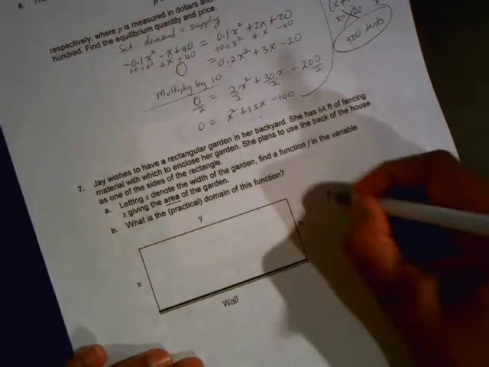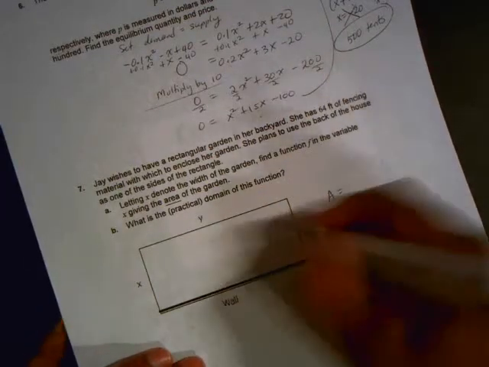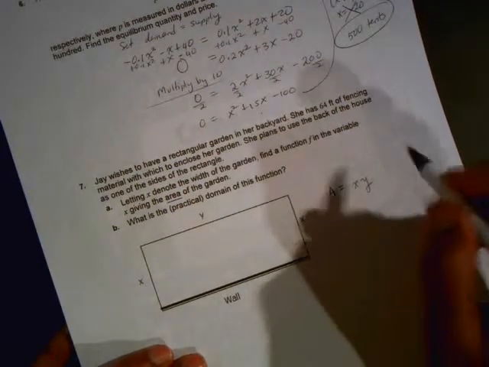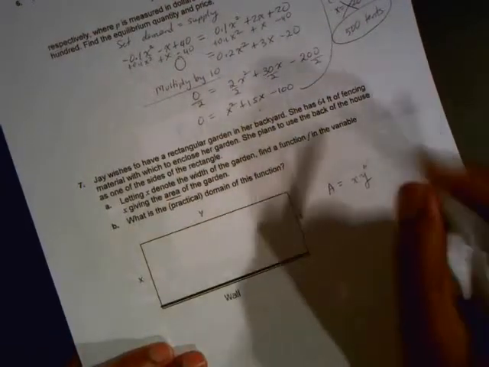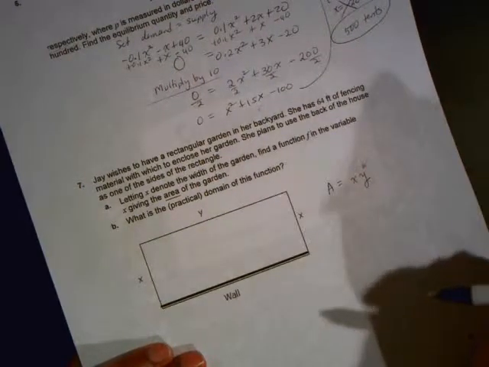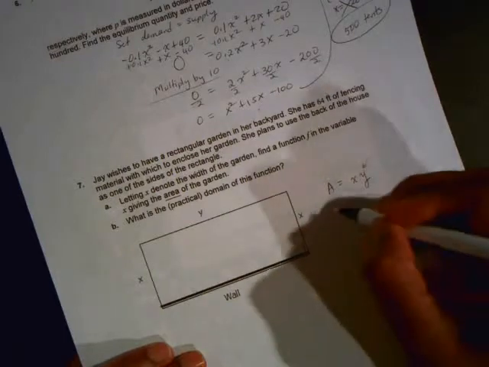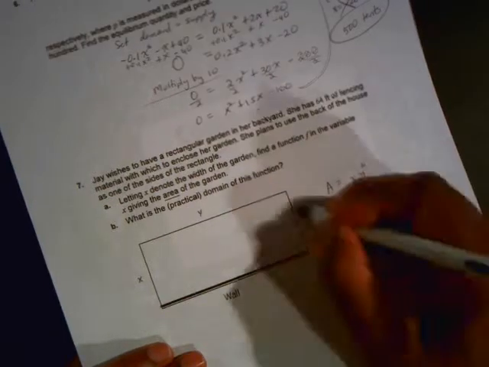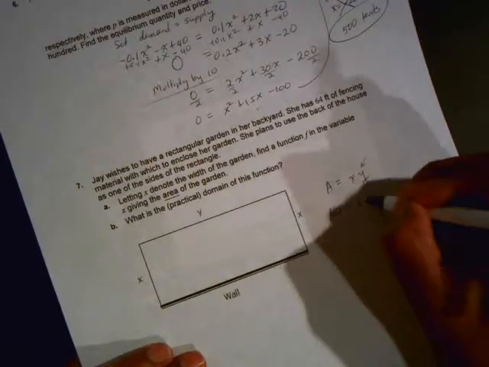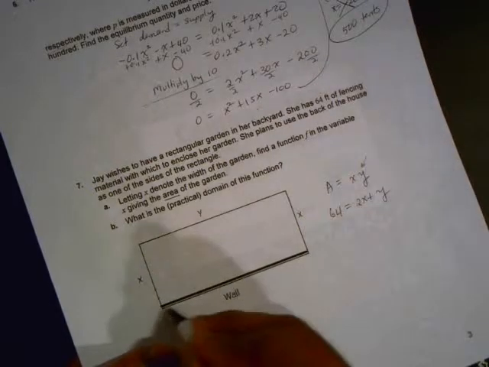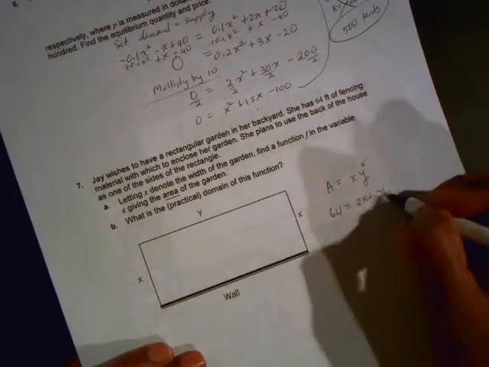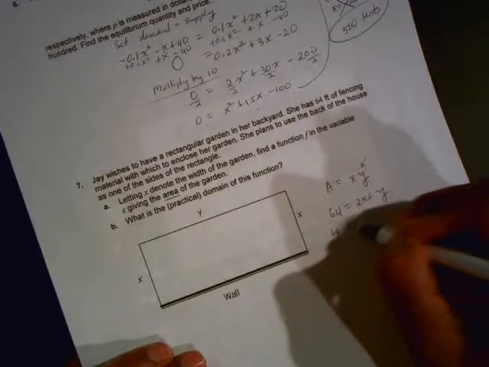So area of a rectangle is length times width, so it's x times y. But I don't want y to be in the answer, I want only x's. And I also need to use this fact that I have 64 feet of fencing. So 64 covers x and y, 2x plus y. I don't need fencing here. So solve for y. 64 take away 2x equals y.